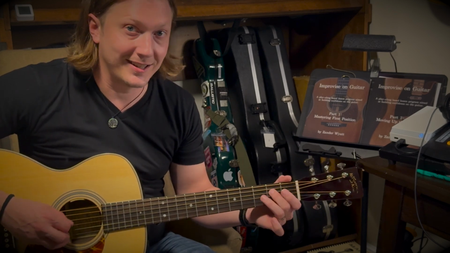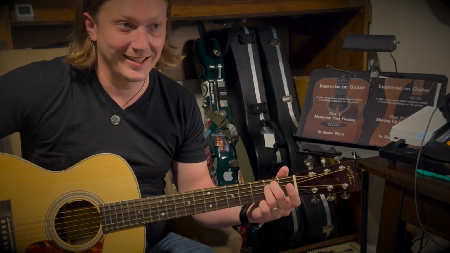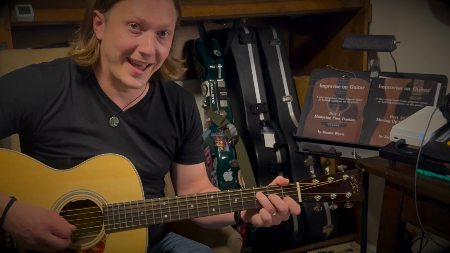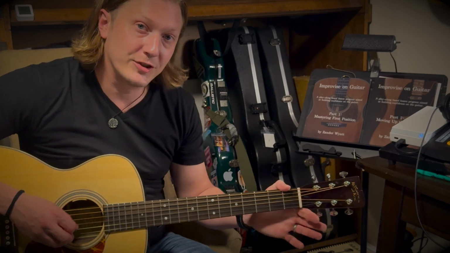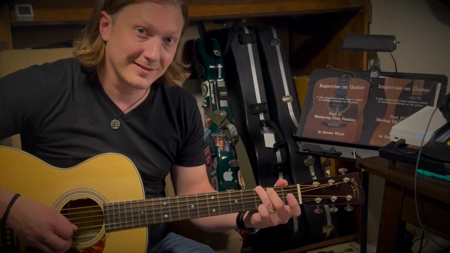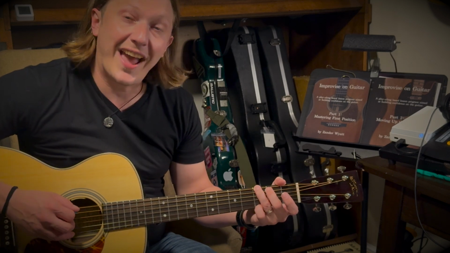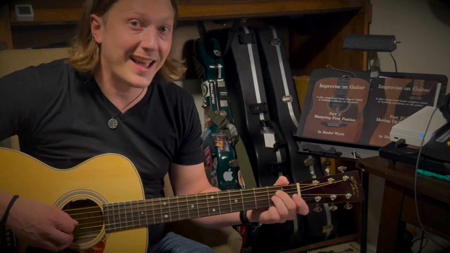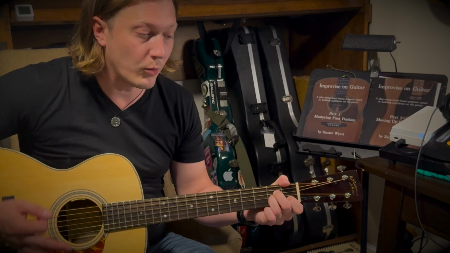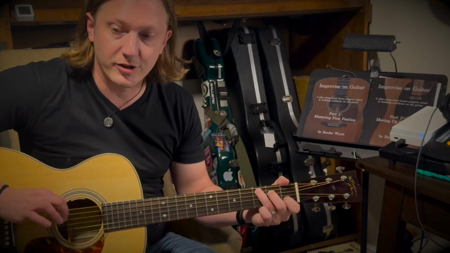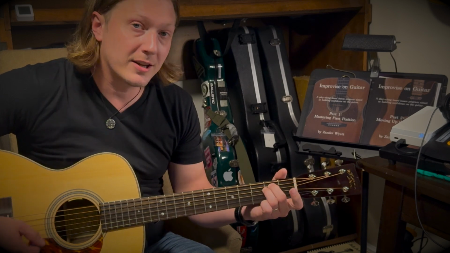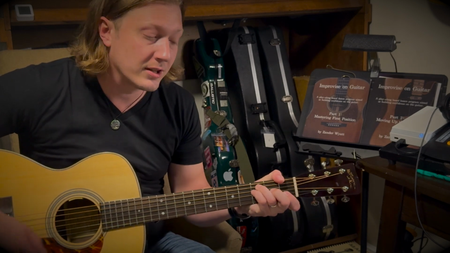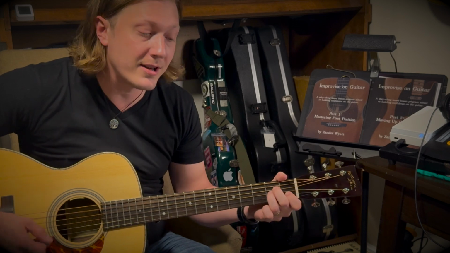E, G, B, E, G, B. Then we have F, F, A, C. And then we have G, G, B, D. And then we have A minor, A, C, E, A, C. So when I play those together, I can even hit bass drum and sort of walk up a scale. C, D minor, E minor, F, G, A minor.